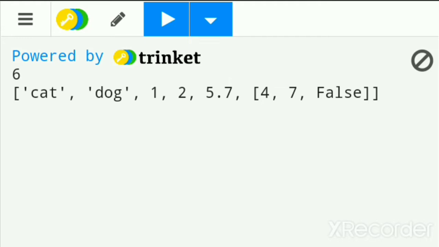If we want to index this list, we will of course begin with cat, but in Python the first element is indexed by the number 0. So here we have 0, 1, 2, 3, and so on.